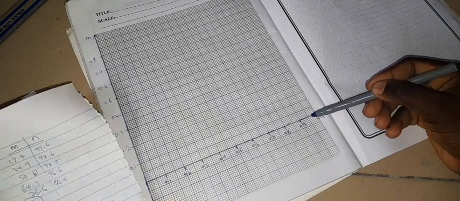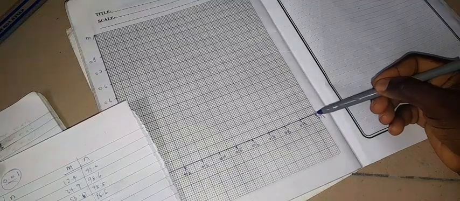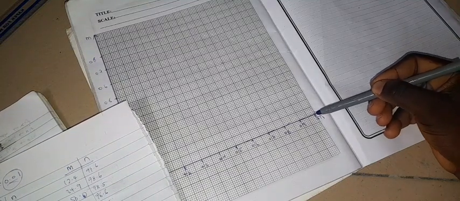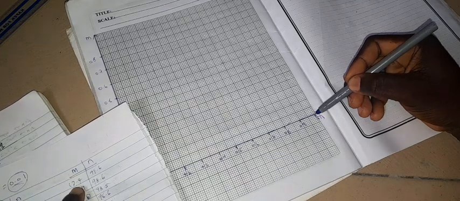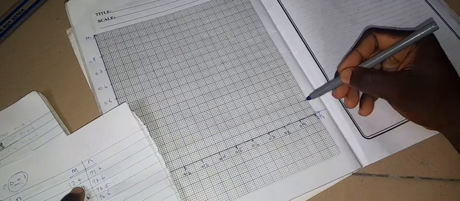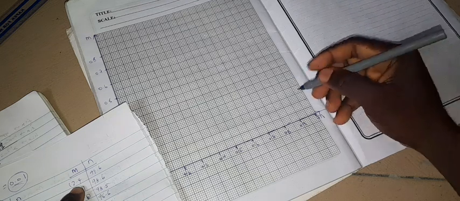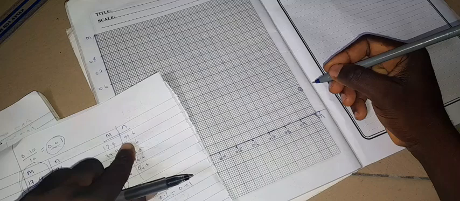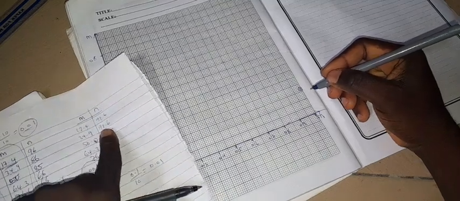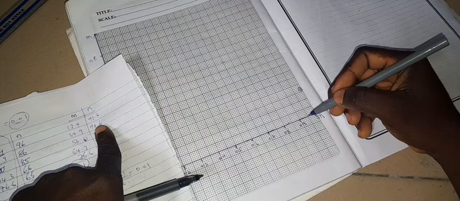So 99.6 should be between 99 and 100. So we'll just count it up to 17.4. So this is 10, 15, 16, 17. So I'm going to put my dot here and circle it. Next, we'll go for 98.6. In fact, this is 90, 95.